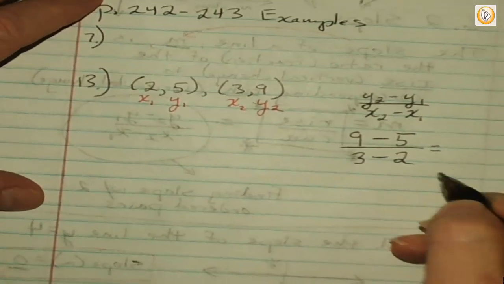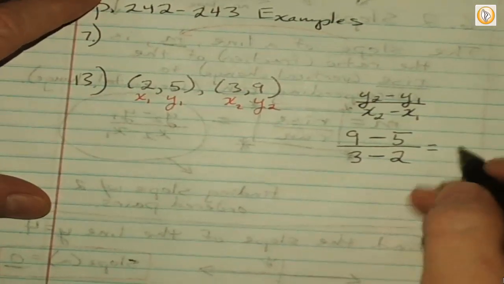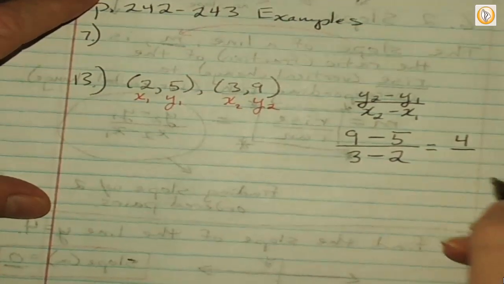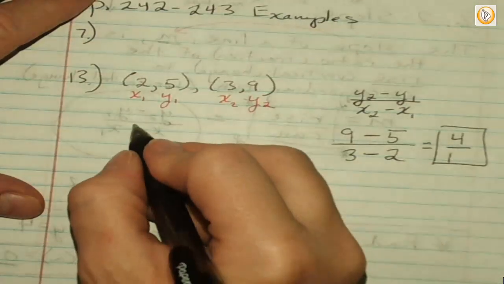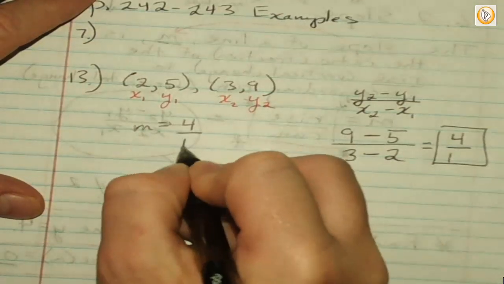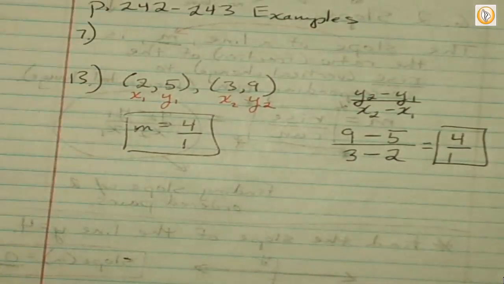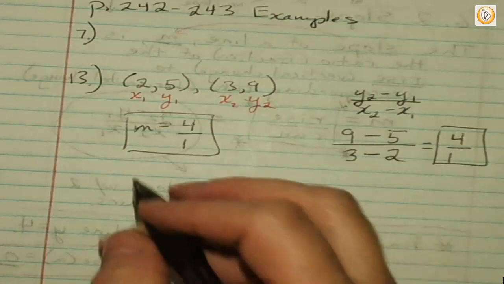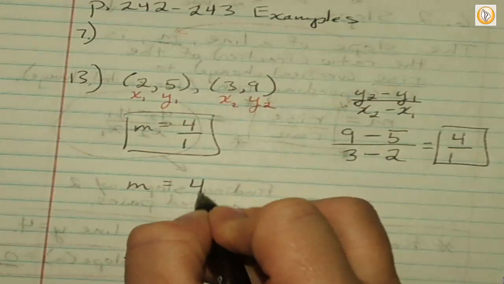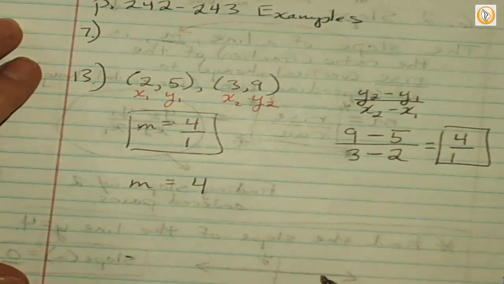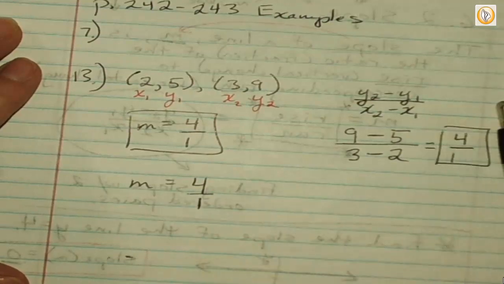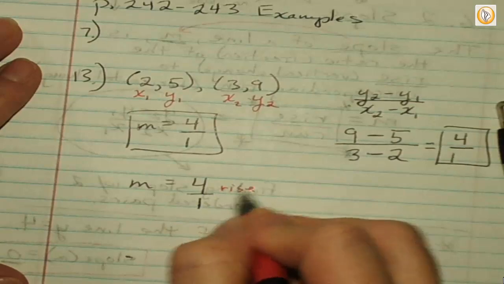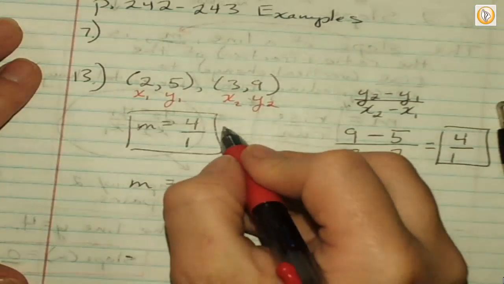So, Franz, what is 9 minus 5? 9 minus 5 is 4. What is 3 minus 2? 1. Guys, this is your answer. Your slope is 4 over 1. Do not get confused and look at this as some weird fraction. Yes, you can write it as a 4, but you're going to have to train your brain to know that there's always going to be a 1 here, because it's rise over run. It's not really a fraction.